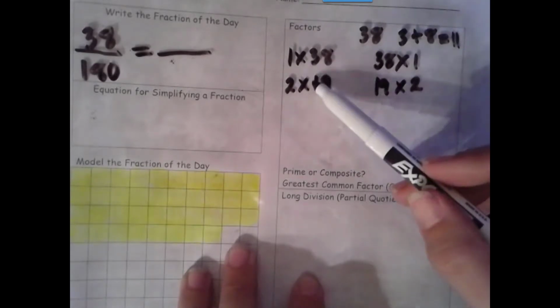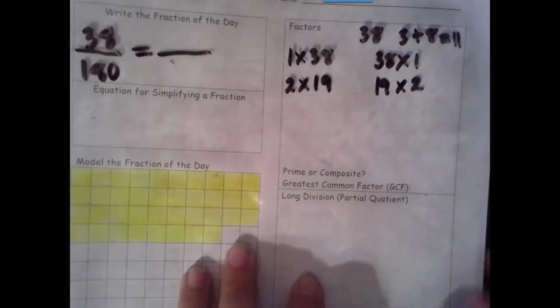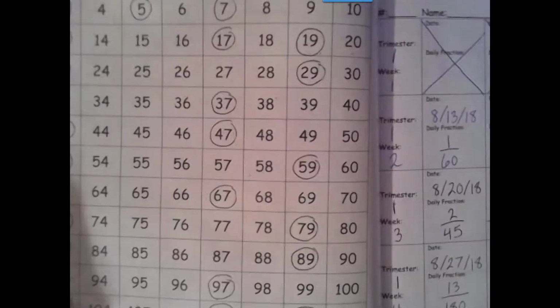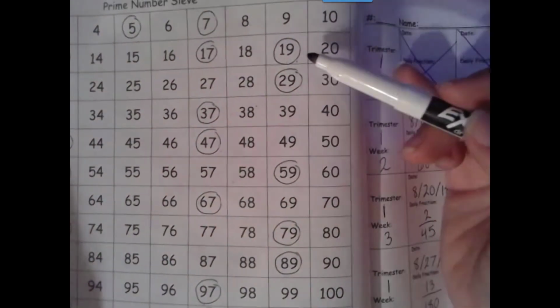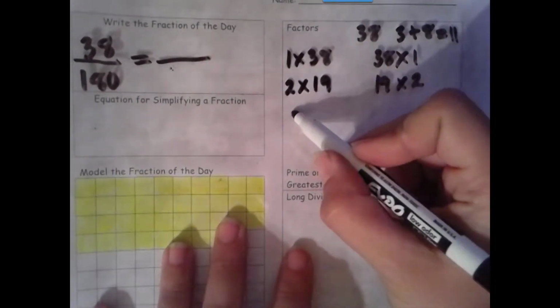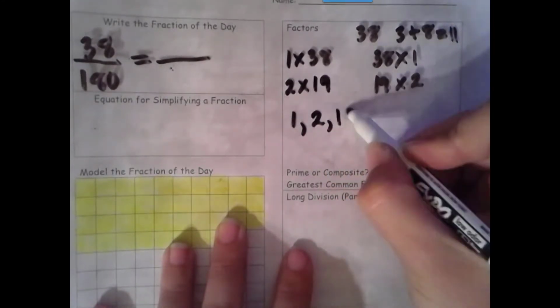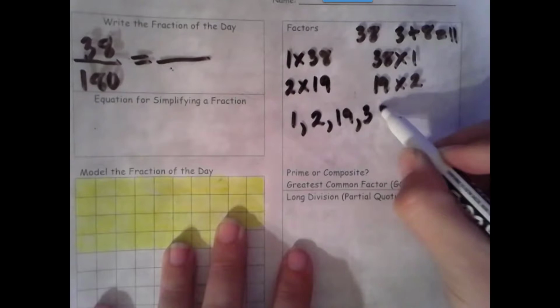I'm going to see if my second factor with 2 is prime, because if that is prime, then we're done. It won't break down into any more factors. So let's see. Yes, 19 is prime. Since our second factor is prime and we've gone in order, we're done. So our factors are from least to greatest: 1, 2, 19, 38.